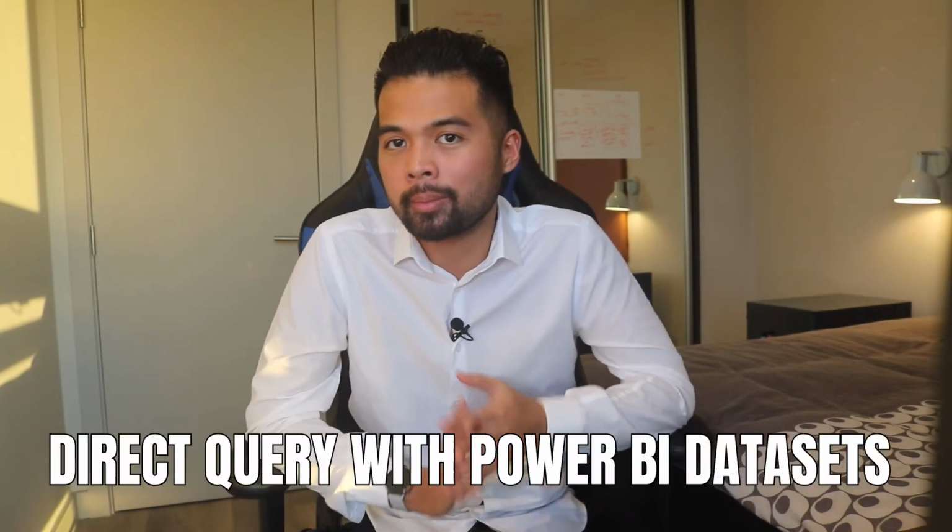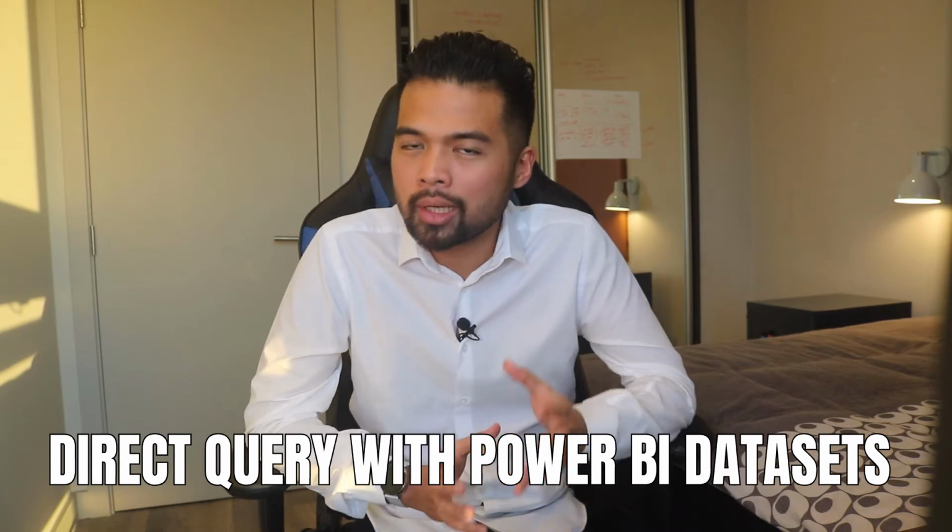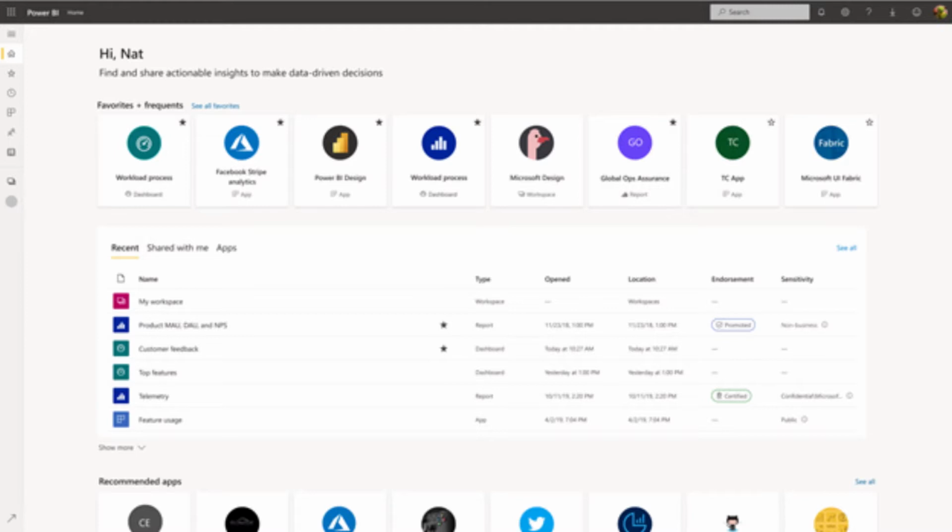The first feature is the ability to use direct query with Power BI datasets, essentially allowing you to add more data into the same data model. It sounds a little bit confusing, especially if you don't use it like this, so let me break it down for you. Imagine having a dataset for a report published in your Power BI service. It has its own data and calculations that the report uses for visualization. Let's say you want to reuse this dataset for a different report, right?